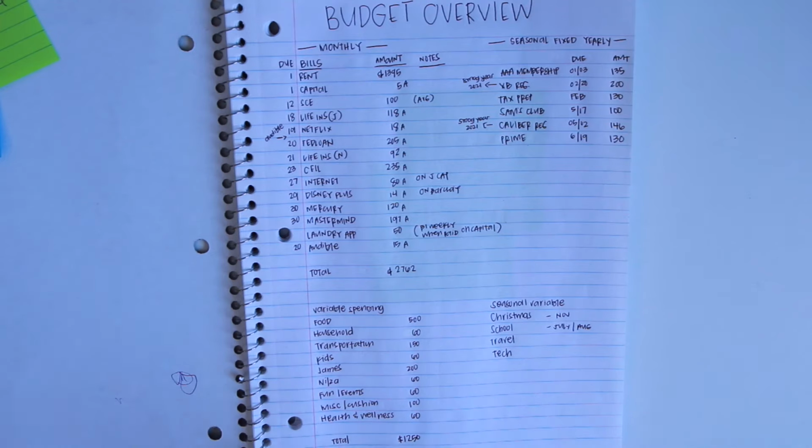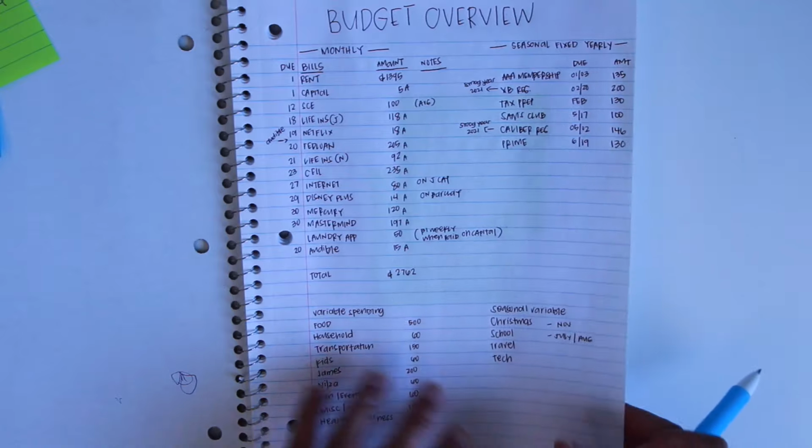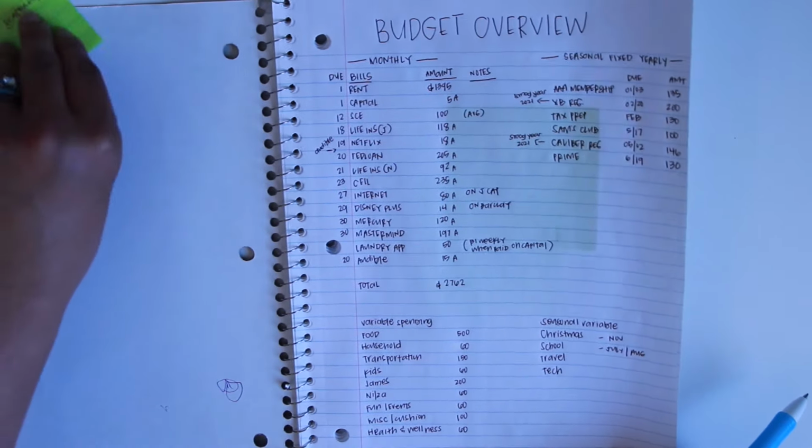Just think of this as kind of like your cheat sheet. So as you're budgeting, you can go back here to reference all of the dates and all of the different categories that you have for your budget. Hopefully this is helpful, because it for sure helped me when I was budgeting back in the day.